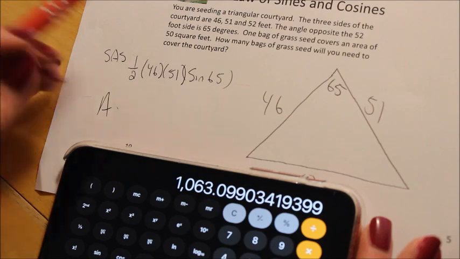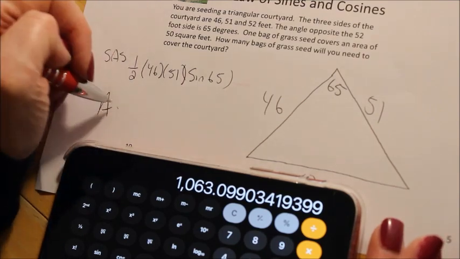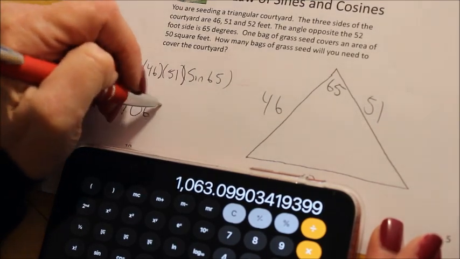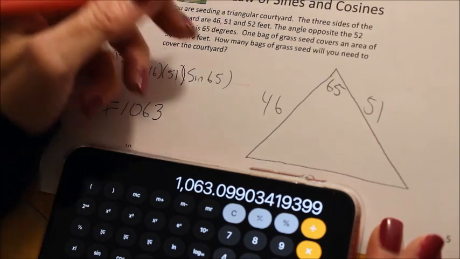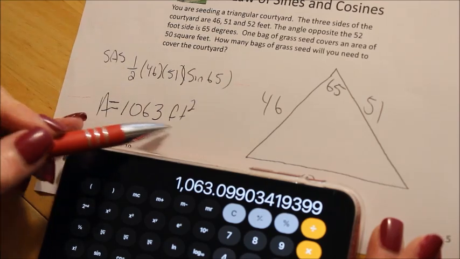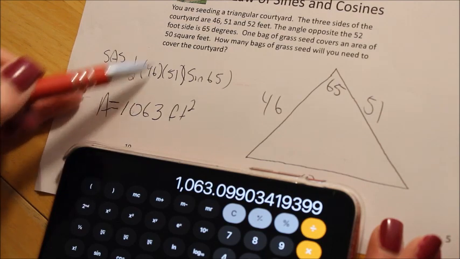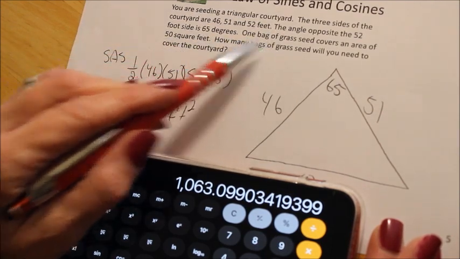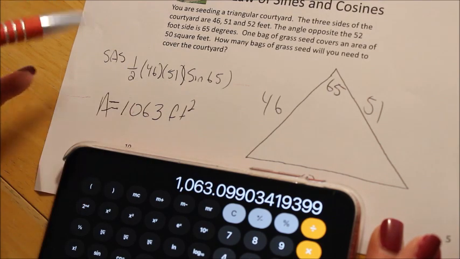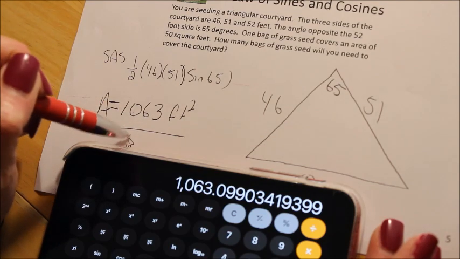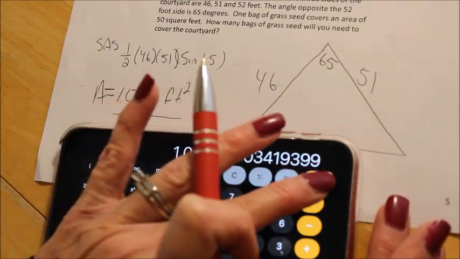So we'll just say about 1063. How many bags of grass seed will you need? That's actually what the question is. So the area, we'll say, is 1063 approximately. And of course, that's going to be in terms of feet squared. Well, the question is not asking how much grass is there altogether. They want to know how many bags of grass seed you will need to cover it. Now, notice that they say that one bag covers 50 square feet. So how will I figure out how many bags I need? You're going to divide that by 50. And that's going to tell you how many bags. So I'm going to take this number and divide by 50.